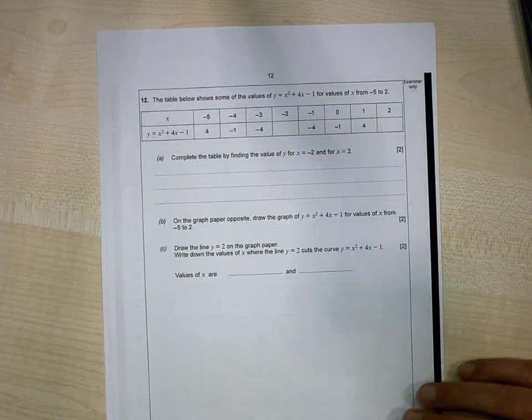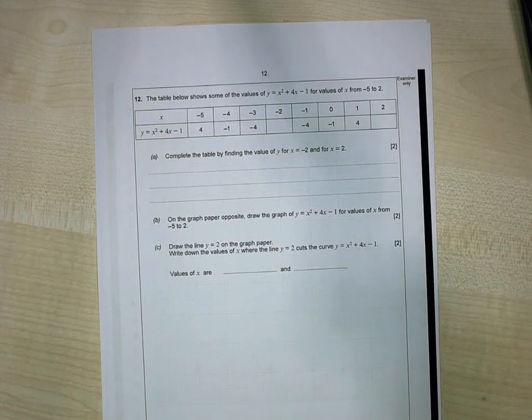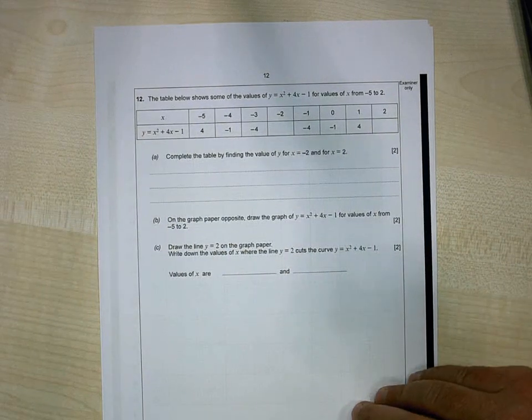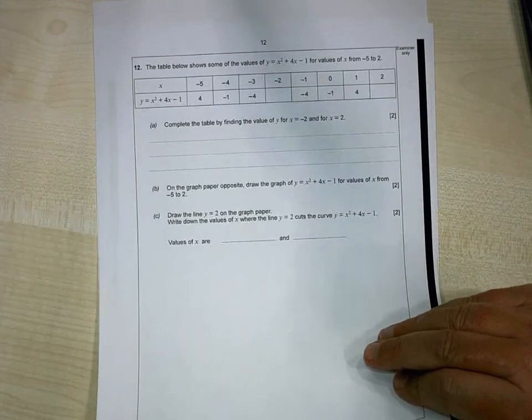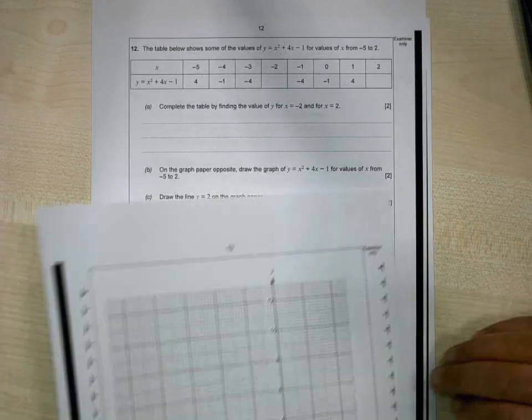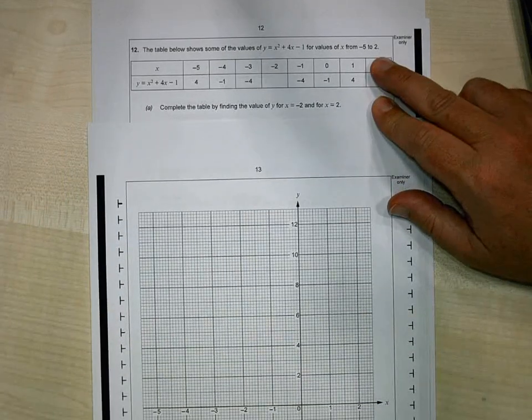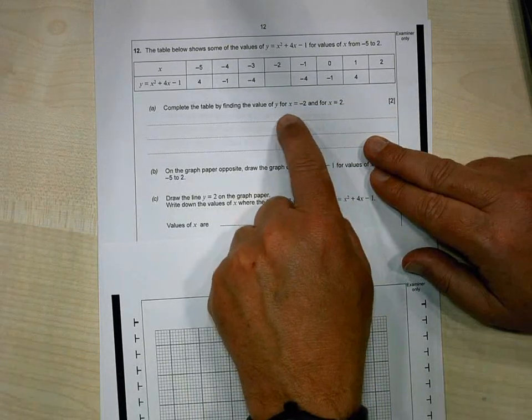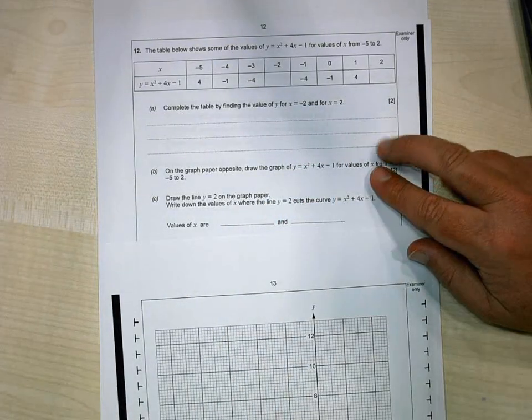Question 12. Right, I really don't think you're going to get this tomorrow because one of these was on the paper 1, but we'll work through it anyway. So the table below shows some values of y equals x squared plus 4x minus 1 for values of x from -5 to 2. Complete the table by finding the value for x is -2, x is 2.